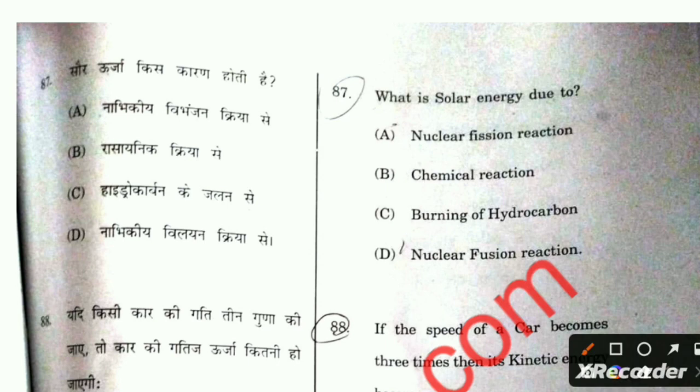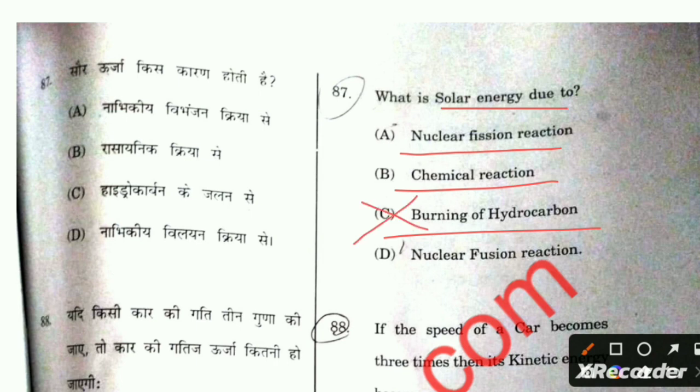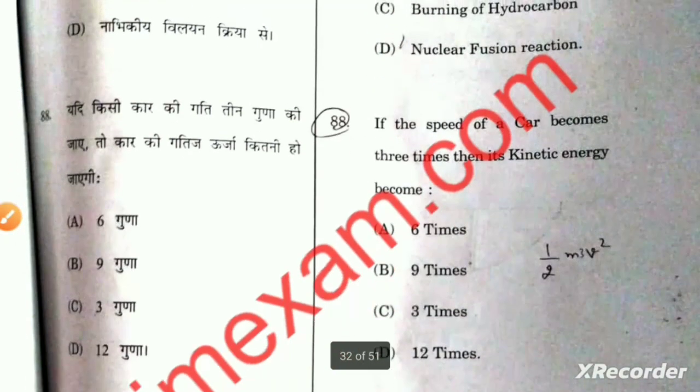The next question is, what is the source of solar energy: nuclear fission reaction, chemical reaction? Third option is burning of hydrocarbon. This is not a right option. And the fourth option is nuclear fusion reaction. So you are left with two options, nuclear fission reaction and nuclear fusion reaction. Most of the students get confused with these two options. So the right option is nuclear fusion reaction, not fission reaction. So move to the next question.